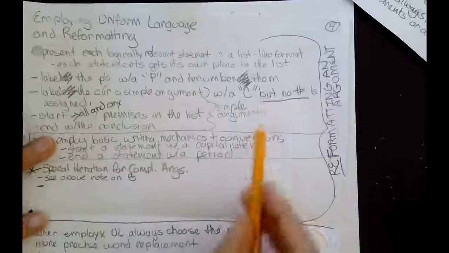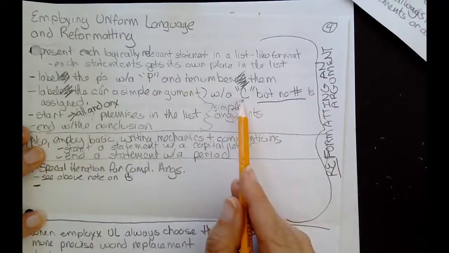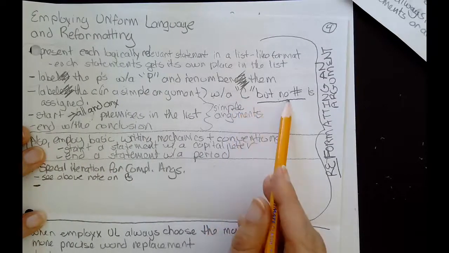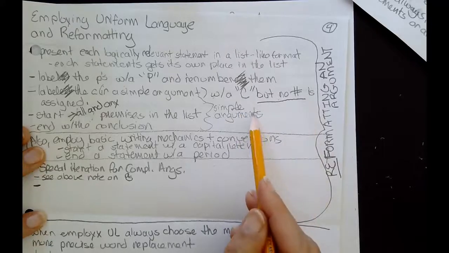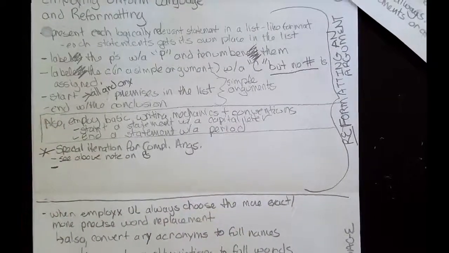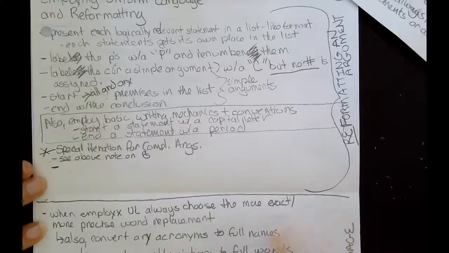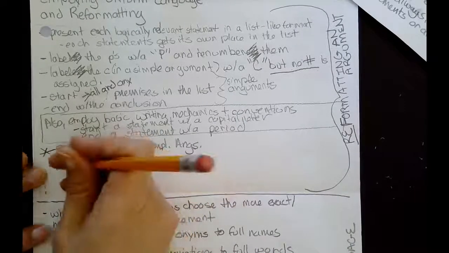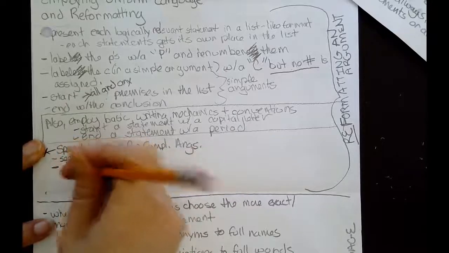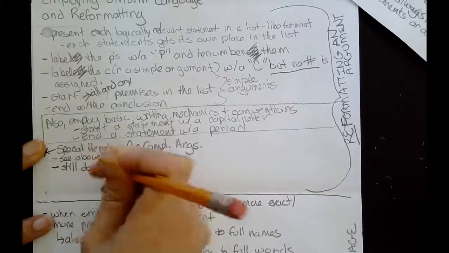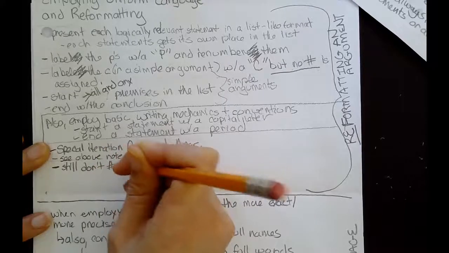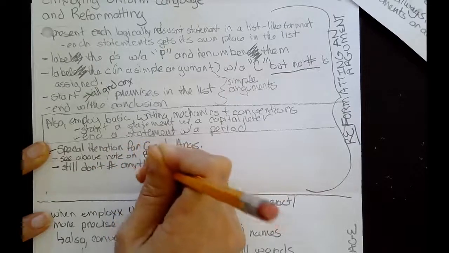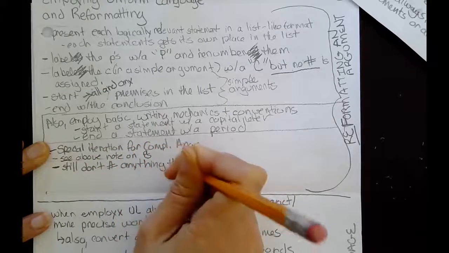Here we said that conclusions are not numbered, right? The premises are numbered, but the conclusions are not. That is still the case even in a complex argument. Okay. So you still don't number anything that is a conclusion.